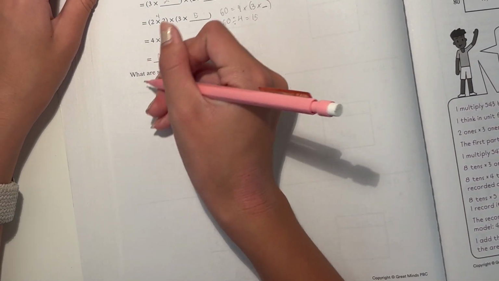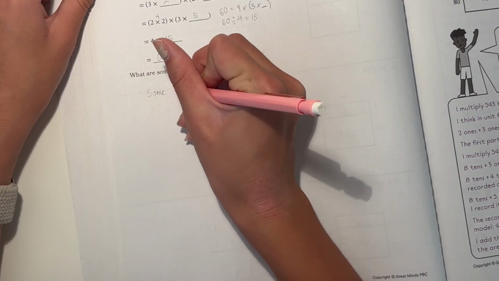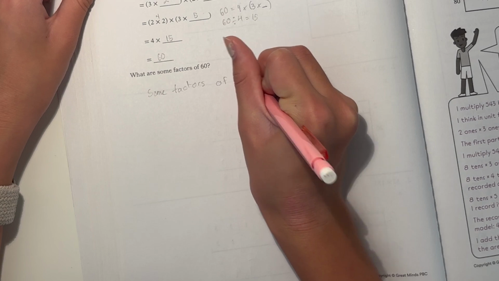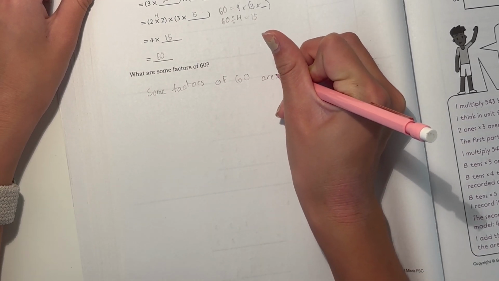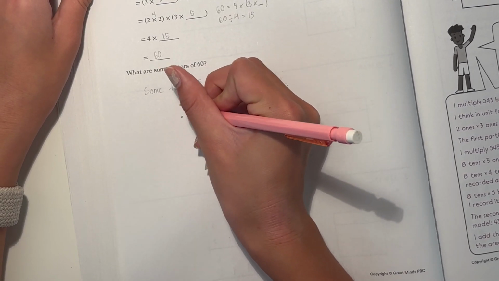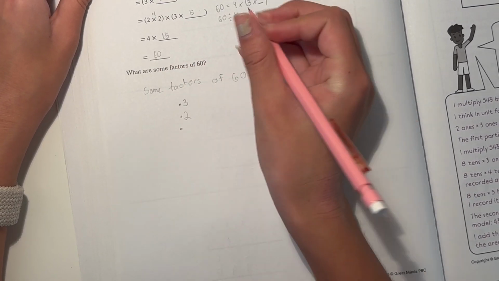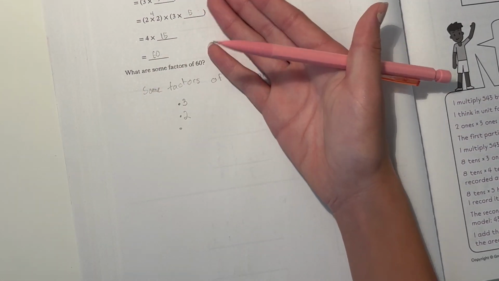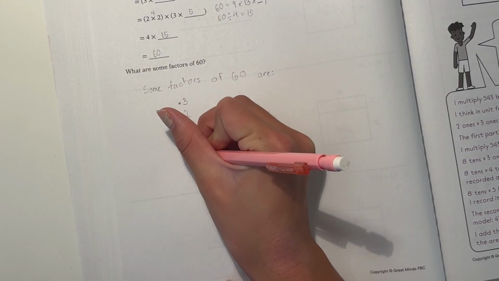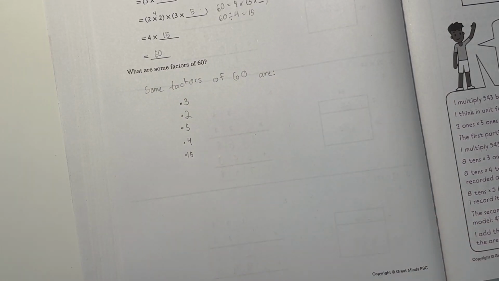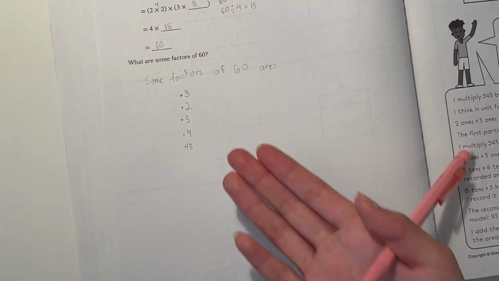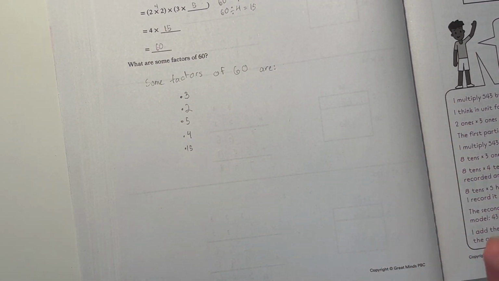So some factors of 60 are... so we can do 3, 2, and then 2 repeats a lot, so we can just write 2 once, and then 5, 4, and 15. There's probably much more, but these are the ones up here. It doesn't say that we have to list all of them, but it just says we have to list some of them.